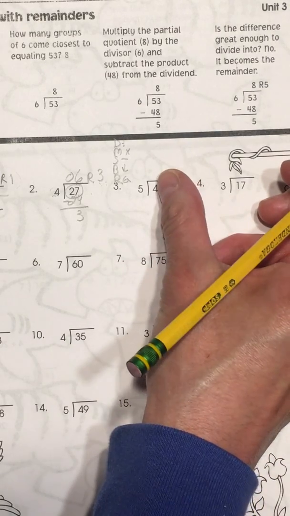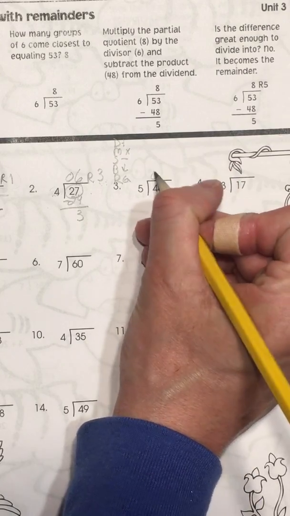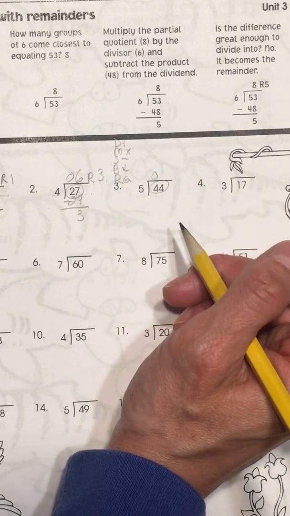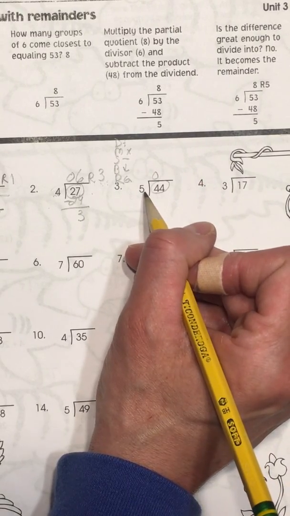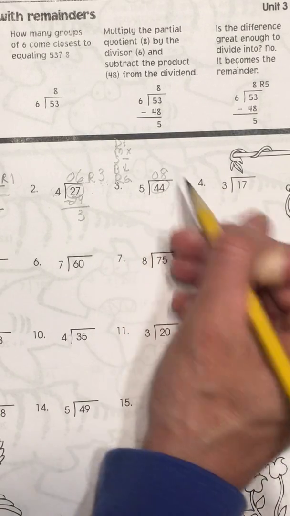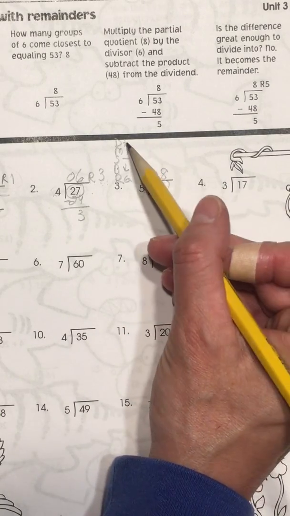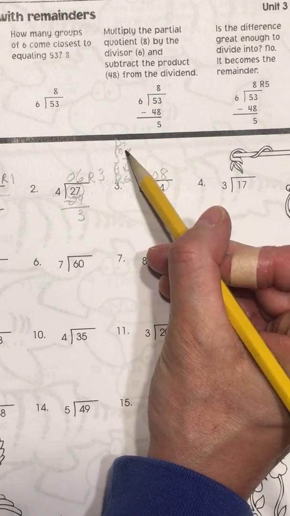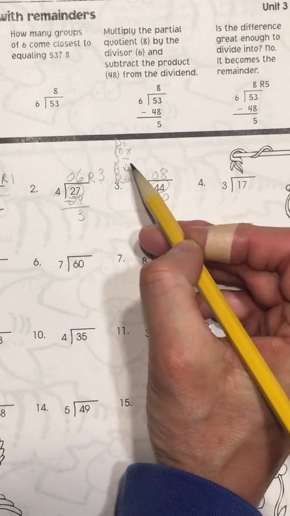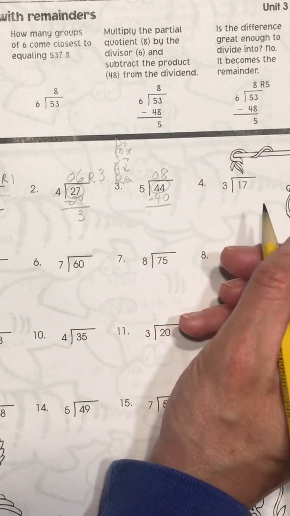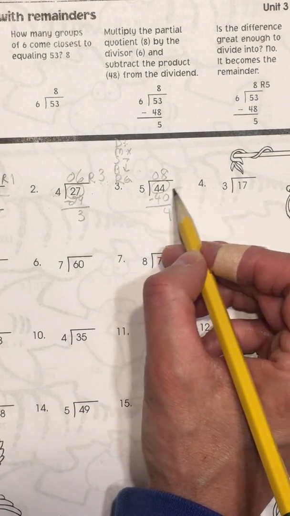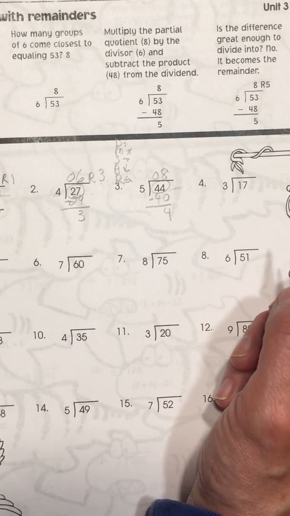So we just decided that 5 cannot go into 4, so I'm going to use my placeholder. Now my new dividend is 44. How many times can 5 go into 44 without going over? Well, I know that 8 times 5 is 40. So I divided by saying 8, and now I'm going to multiply. 8 times 5 is 40, and now I'm on to sister. I'm going to subtract. And I have a leftover of 4. I have no other numbers to bring down, so therefore I can't bring down anything.